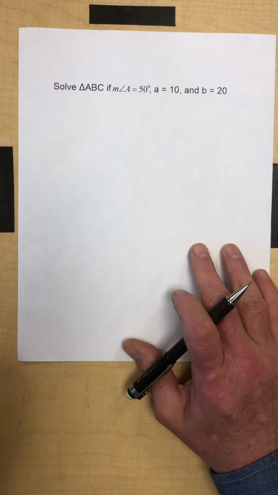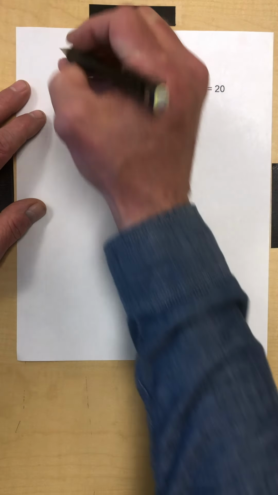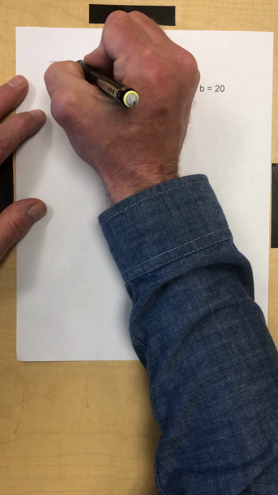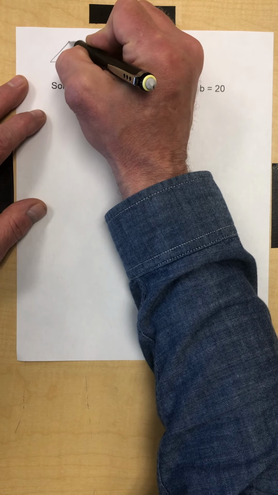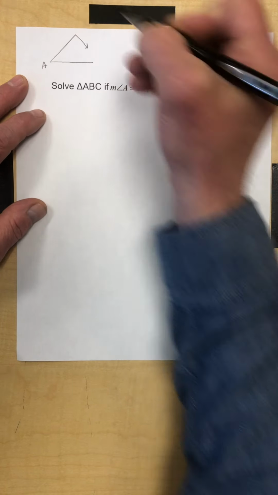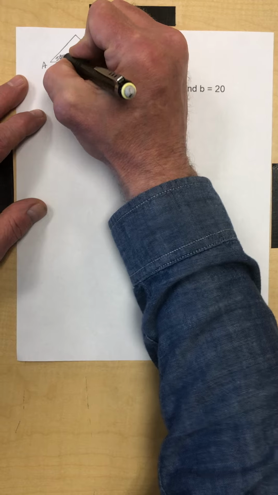All right, let's take a look at this one and see what happens. Again, I'll start up top just like I did with the last one. I'm going to make a little drawing, very similar. I'm going to put my A right here because I know that angle. The measure of angle A is 50 degrees.